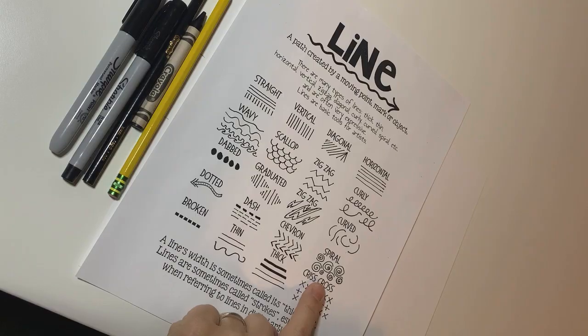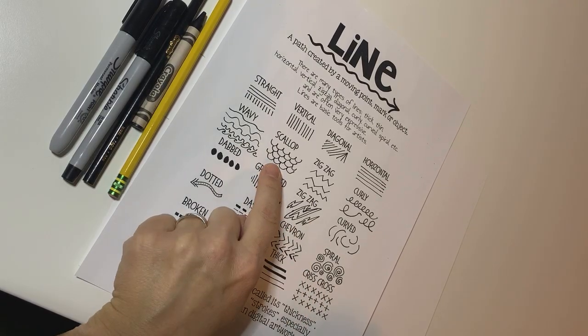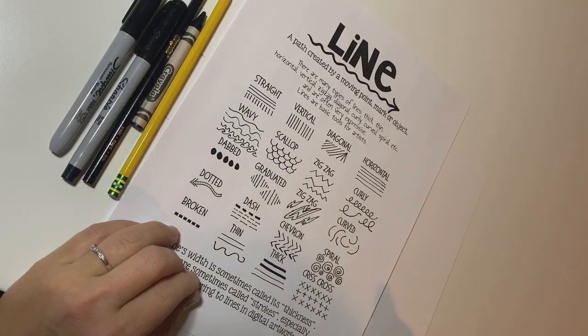I love the spiral one, the zigzag. That reminds me of comic books. This kind of looks like a fish scale, doesn't it? Or no, dragon? So many things. Anyway, so keep this by you because you're going to need that.